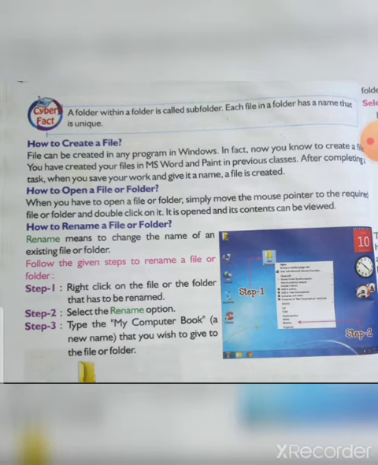Okay, so step 1, right click on the file or folder that has to be renamed. Same, so we have to right click, then select the rename option. Various options appear, and from these we have to select the rename option. Then step 3, type a new name that you wish to give the file or folder. This is very simple.